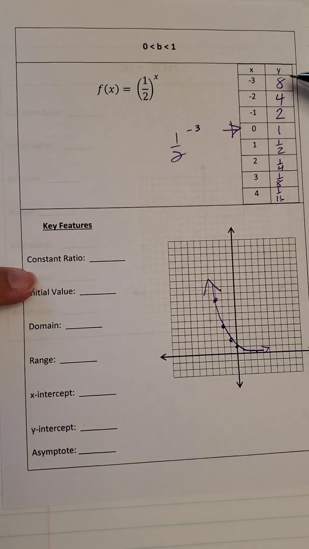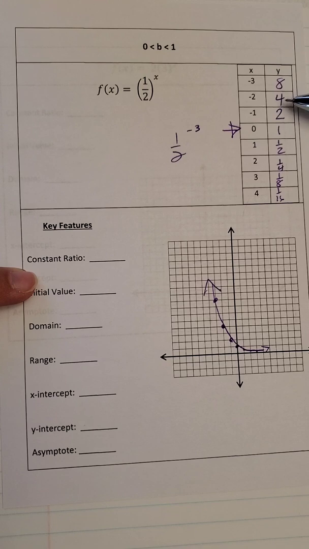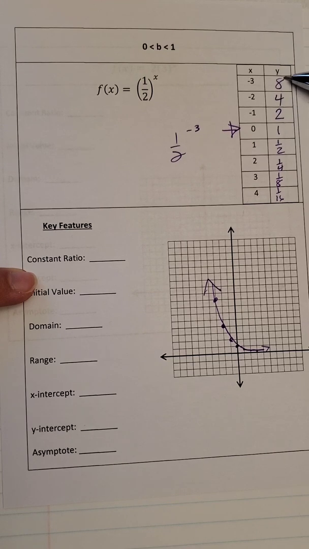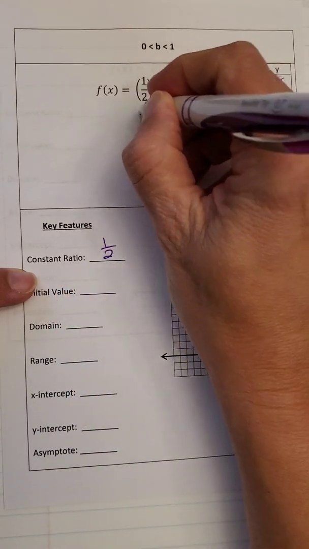The constant ratio is what I would multiply 8 by to get to 4. Now if you don't know what that is, you can go backwards and divide. But I know that I'd have to multiply by a half. Half of 8 is 4. Half of 4 is 2. Half of 2 is 1. So I know that my constant ratio is 1/2. Of course, you can always see it right there.